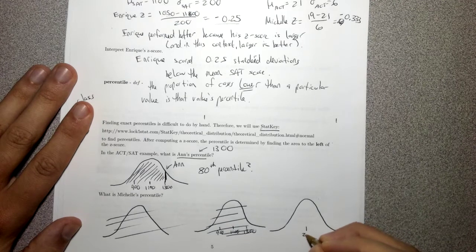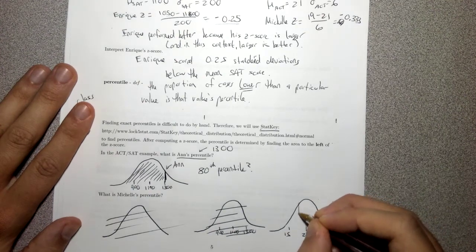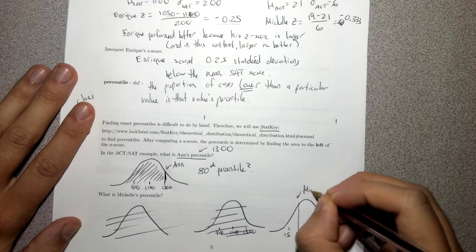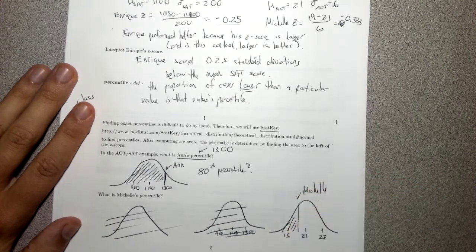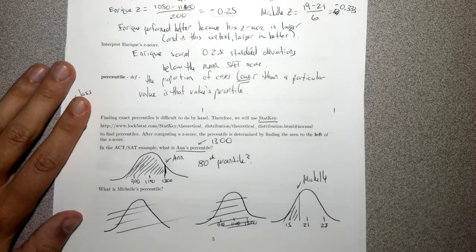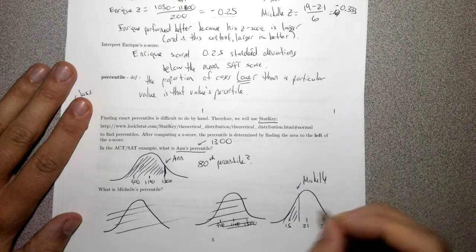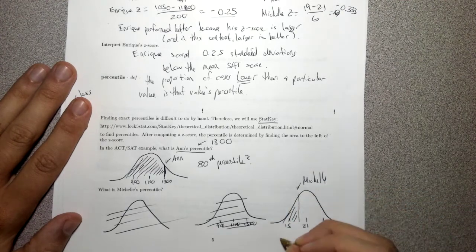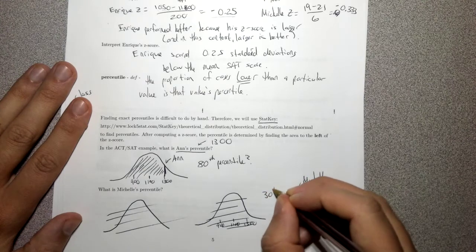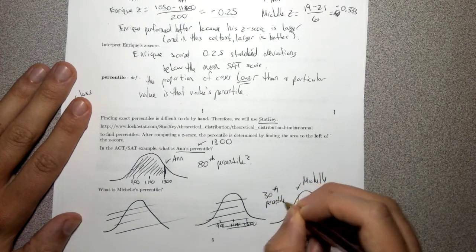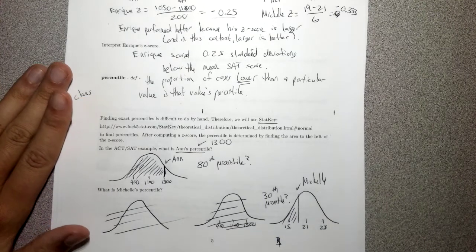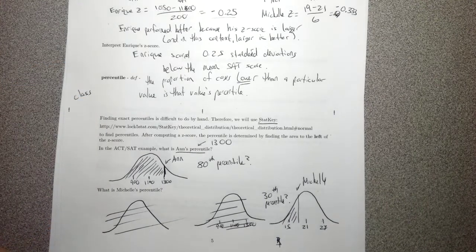So ACT, mean of 21, standard deviation of 6. Michelle scored a 19, so she's about here. I'm going to shade the area that represents her percentile. I'm just going to guess that that area is about 30% of the entire graph, so I'm going to write 30th percentile. But we need StatKey, or some other form of technology, to really figure that out.